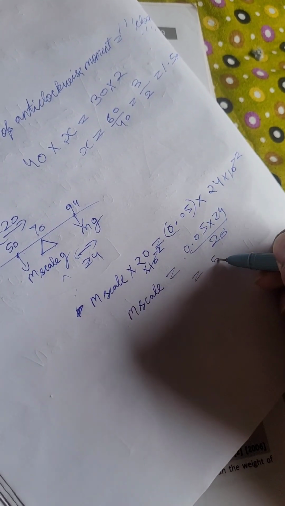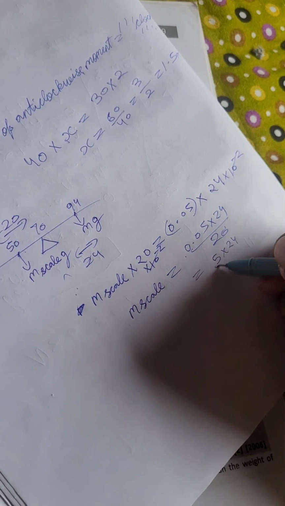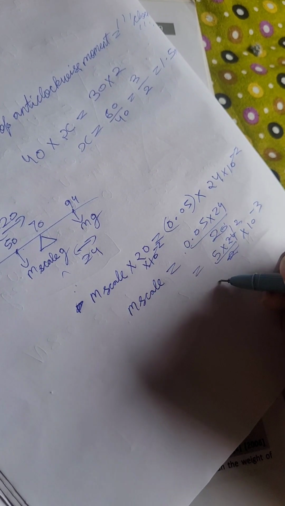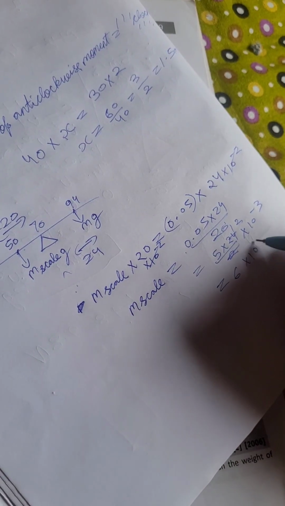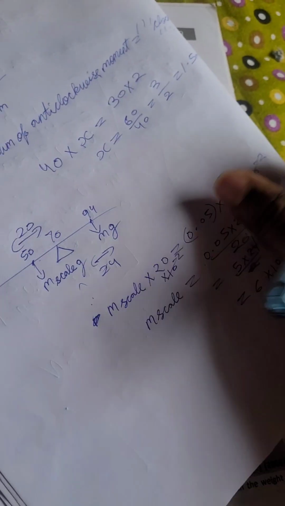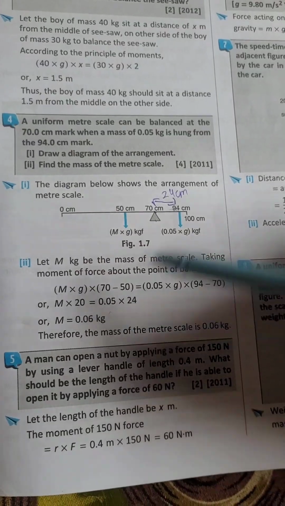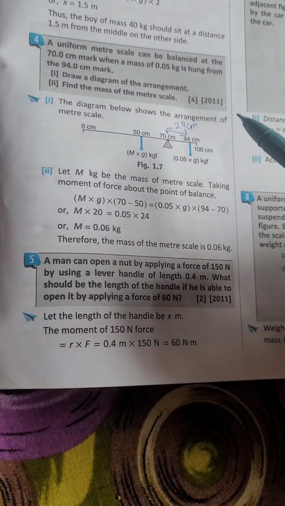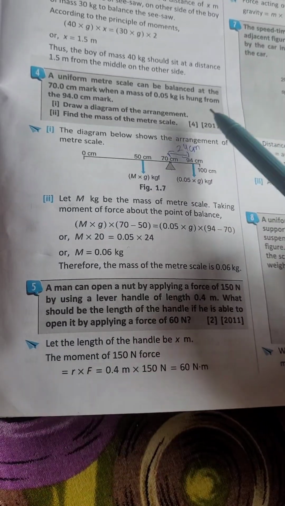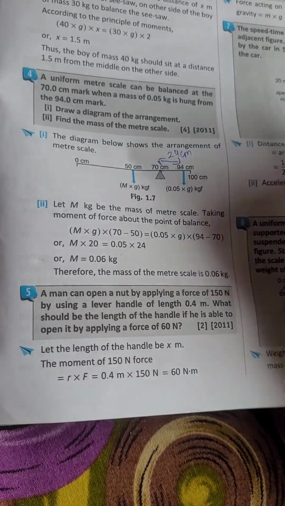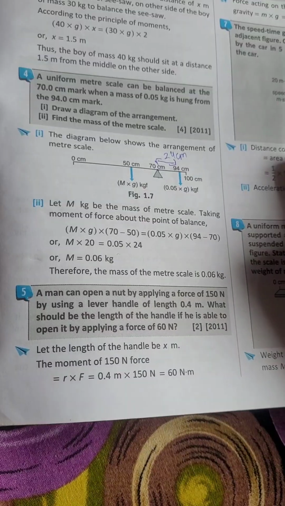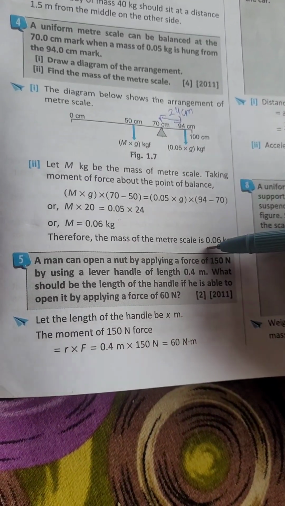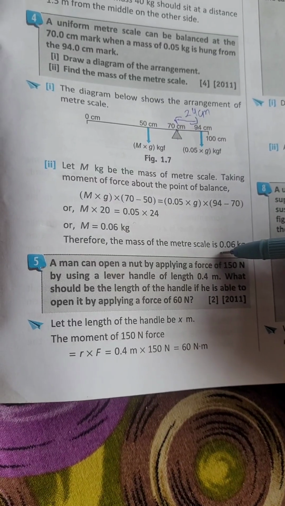If I take 5 into 24 by 2 into 10 to the power minus 3, that is 6 into 10 to the power minus 2, which is 0.06 kg. Okay, you have to write it a little precisely so that they can give you marks for 4 or 5 numbers, whatever the marking is. This question I am giving as homework. Do it, I will not solve it.